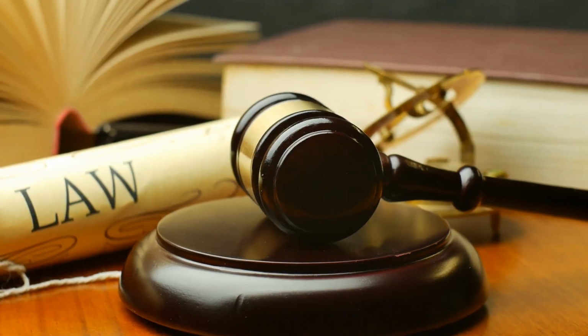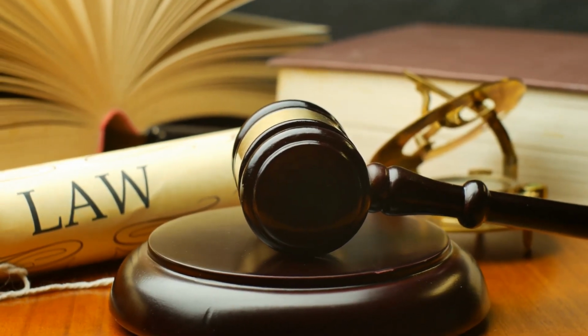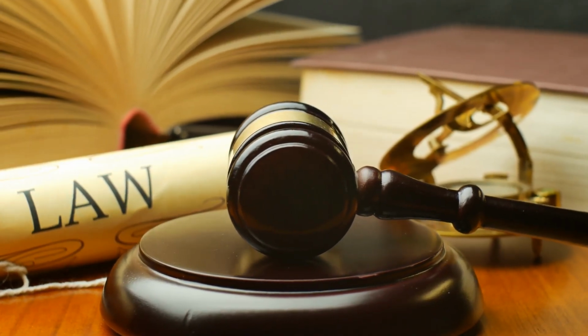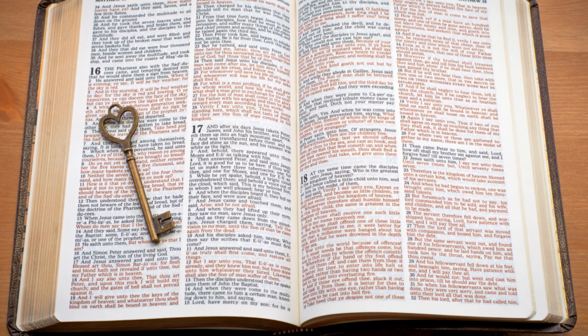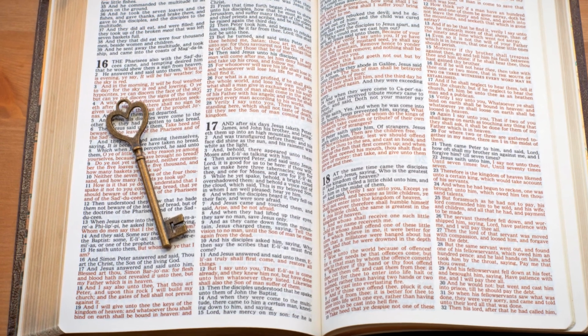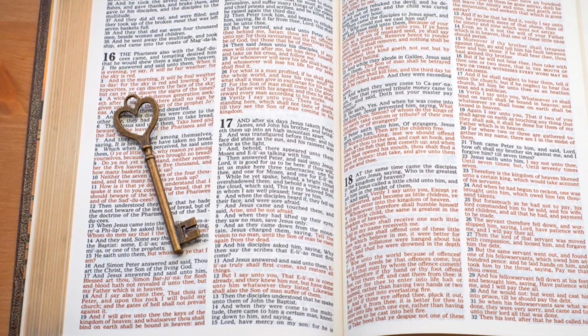The Pakistan Penal Code, or PPC, is a vast and complex document, a legal labyrinth guiding the justice system. To navigate this labyrinth, one must first understand its language, its building blocks. This is where Chapter 2, titled General Explanation, emerges as the key.